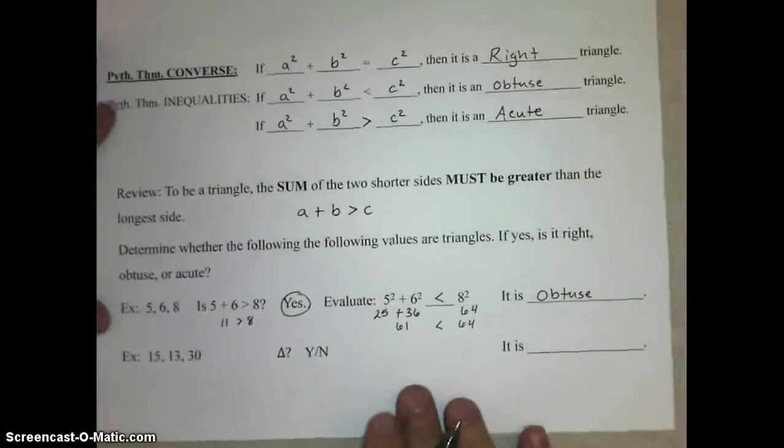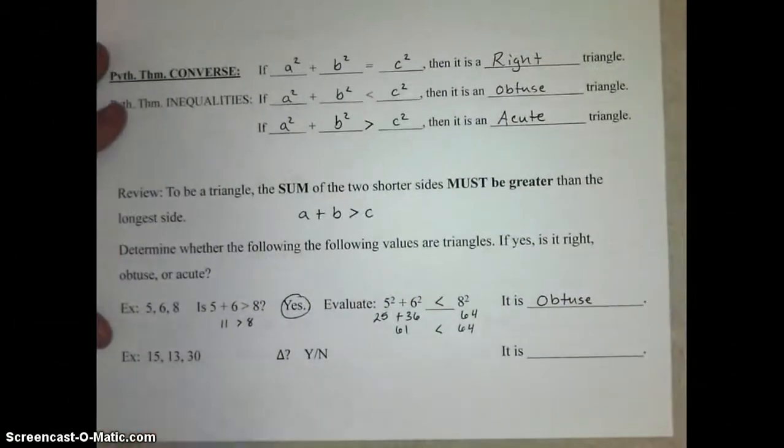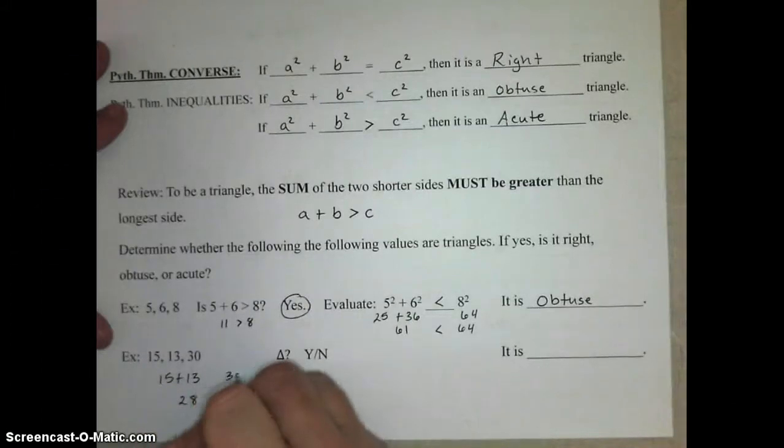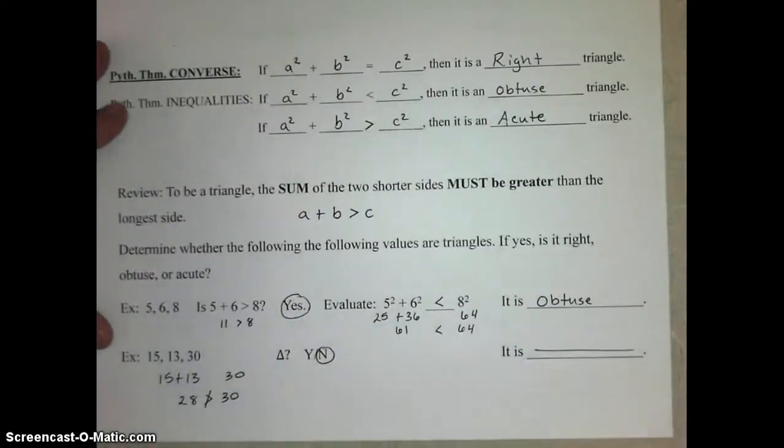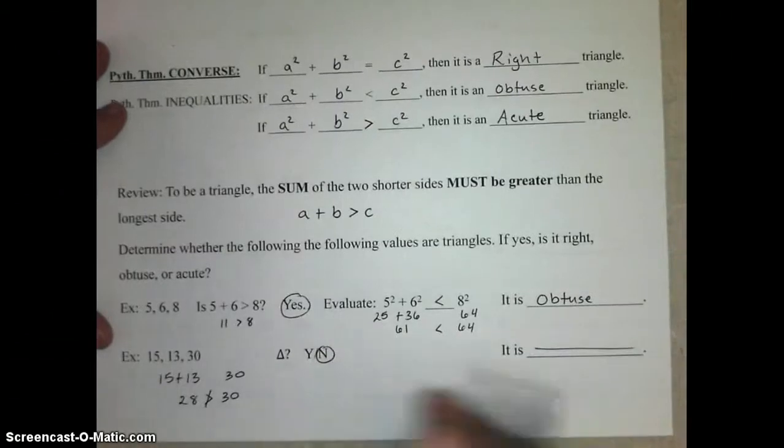Okay, let's try one more example. 15, 13, and 30. Let's add these together and figure out if it forms a triangle. 15 plus 13 is 28. 28 is less than 30, or not greater than. Since it's not greater than 30, this is not a triangle, so it doesn't need to be classified because it's not a triangle.